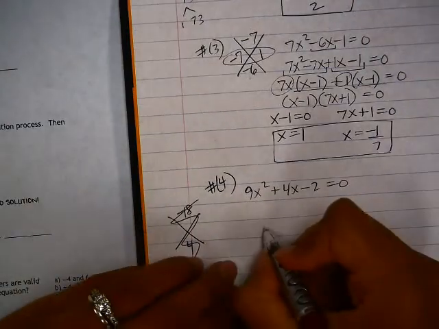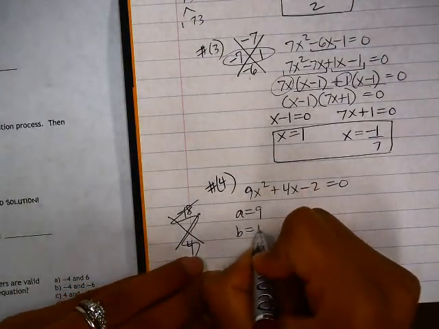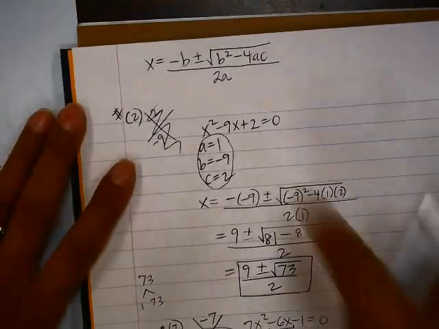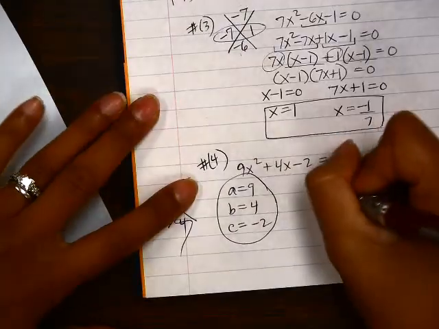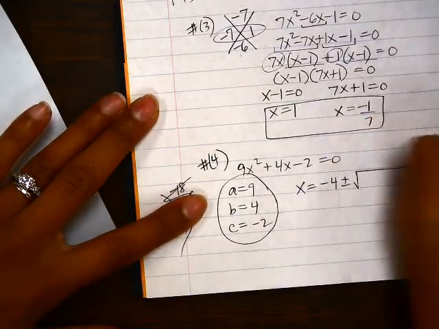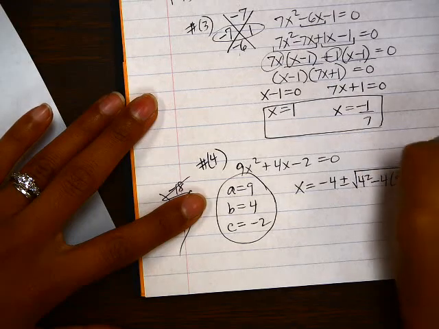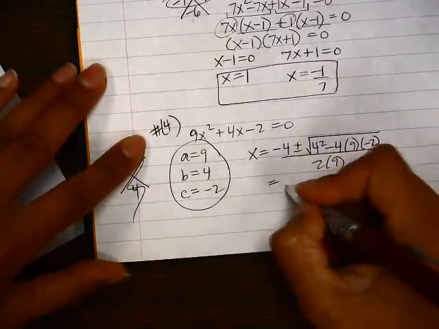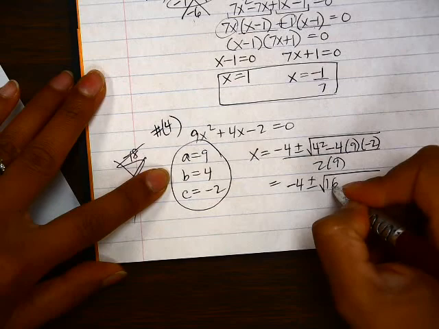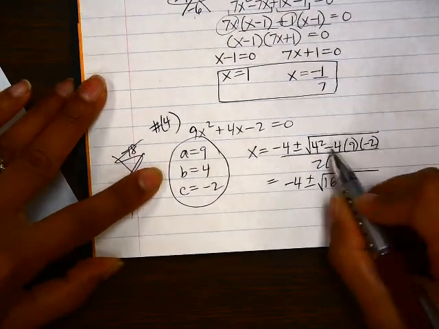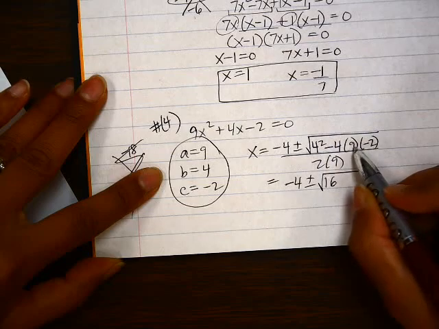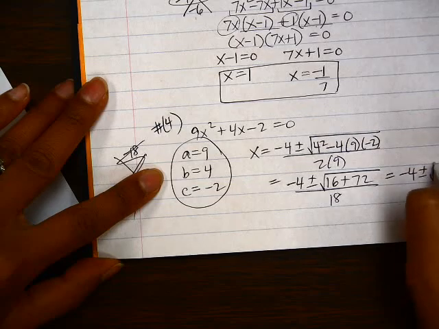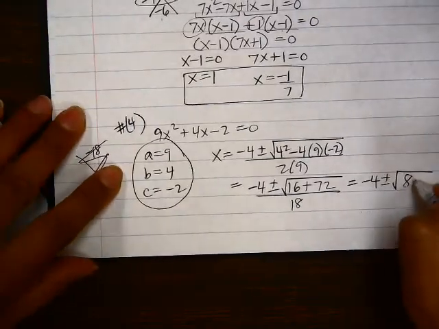Let's plug in a equals 9 this time, b equals 4, and c equals negative 2 into the quadratic formula: negative b plus or minus the square root of b squared minus 4ac over 2a. If we simplify this, we get negative 4 plus or minus the square root of 16. This multiplication has two negatives, so that's a positive 8 times 9, which is positive 72, divided by 18. If we add these terms, we get 88.